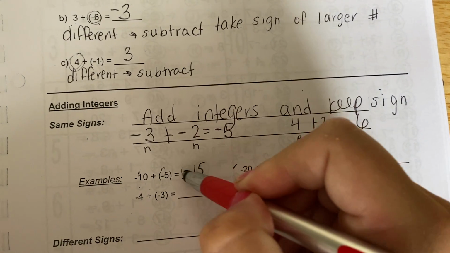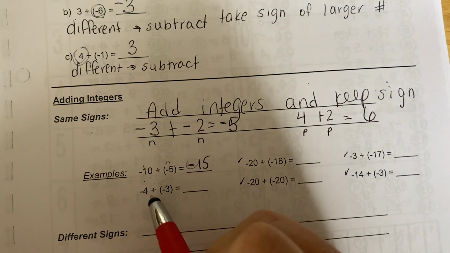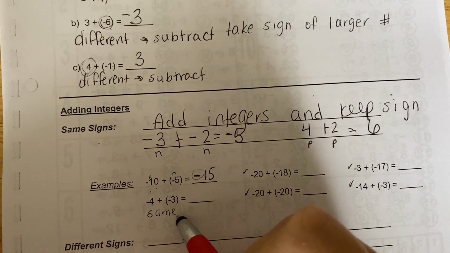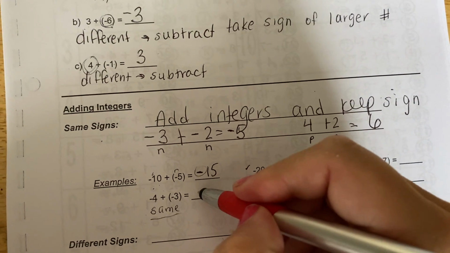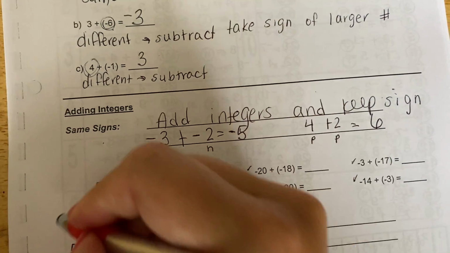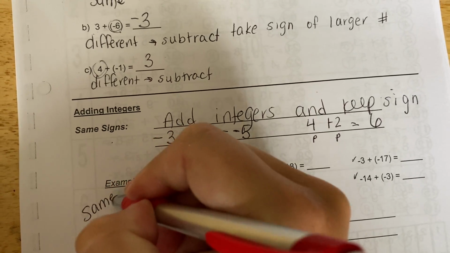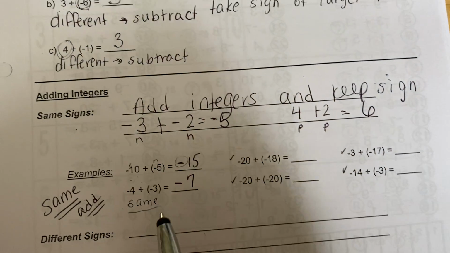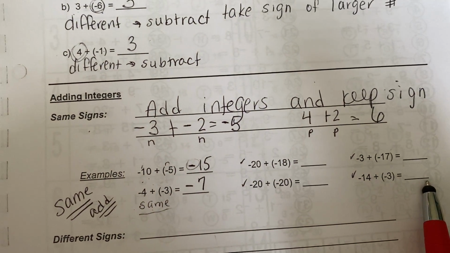Don't forget that negative sign. Once again, a negative plus a negative, they are same. I can write the word same to help me. I put the negative sign here. 4 plus 3 is 7. So remember, these are all same, you add. So this whole row, you should be adding and keeping the sign.